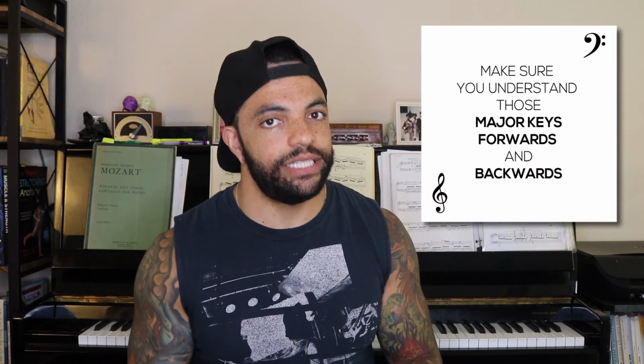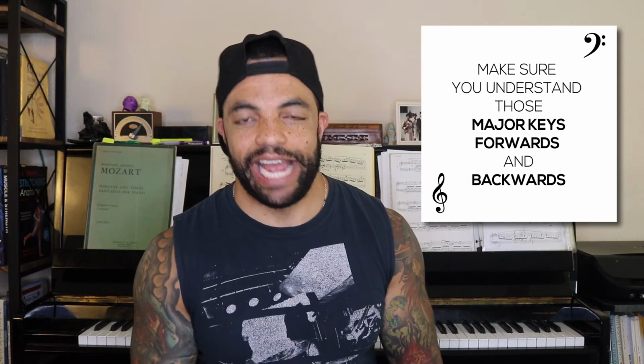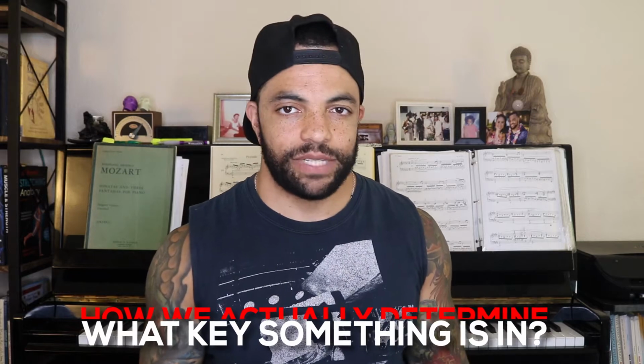So make sure that you understand those major keys forwards and backwards, and if you remember your 3 half step relationship, you also know all the key signatures for minor as well. So how we actually determine what key something is in, whether it's F major or D minor, it happens with the context of the music. It's all about context. And I have, of course, a separate video for that. So after this one, definitely check out my video about understanding key signatures, which is just basically the circle of fifths applied to music, and you will know that forwards and backwards.